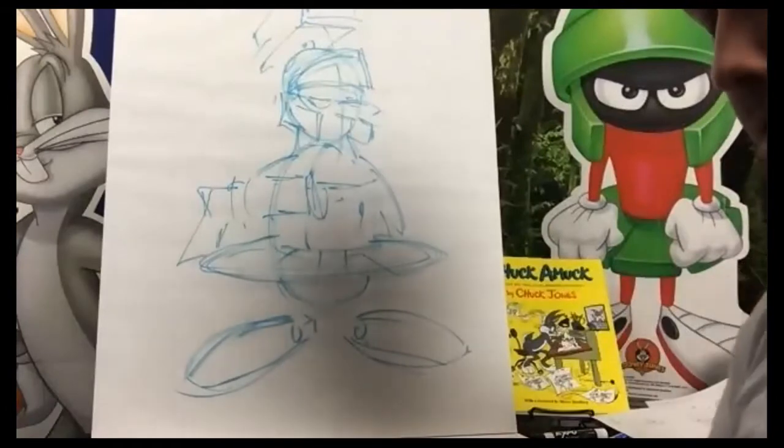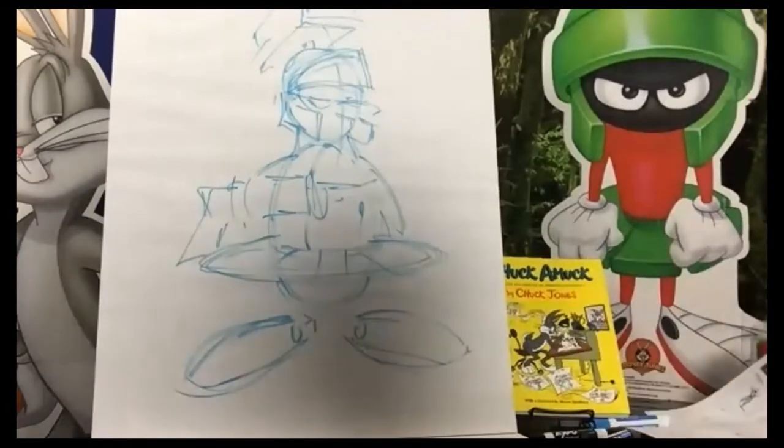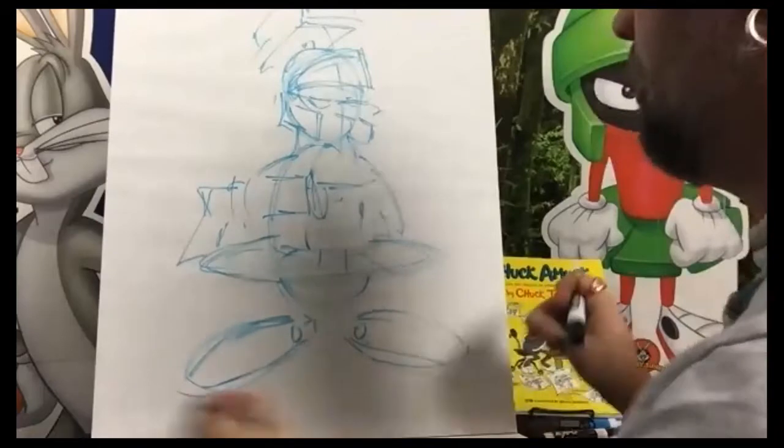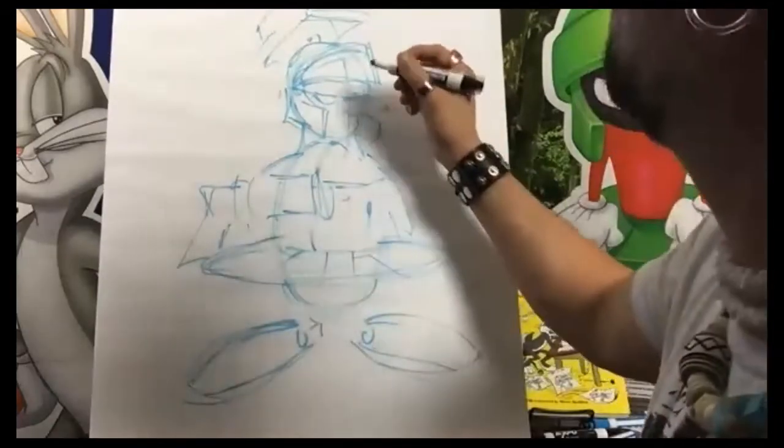Looks like a bunch of sloppy lines, right? And that's okay, because I'm going to go back in and pick my lines. Hopefully y'all can too.